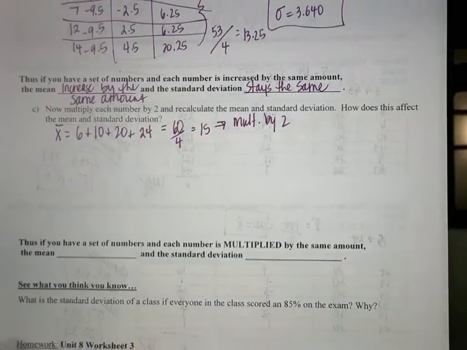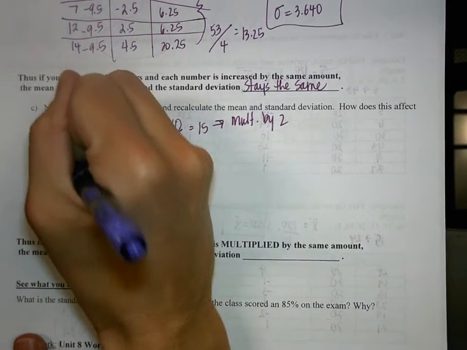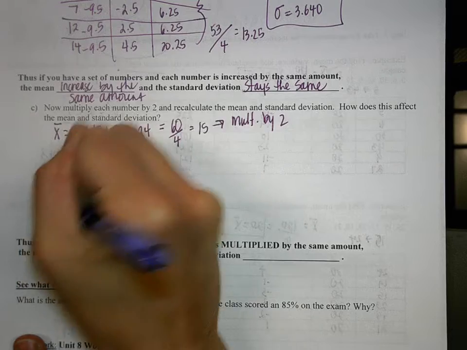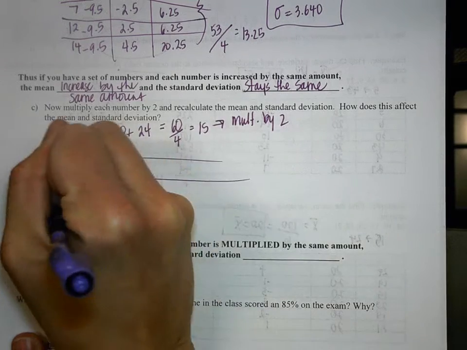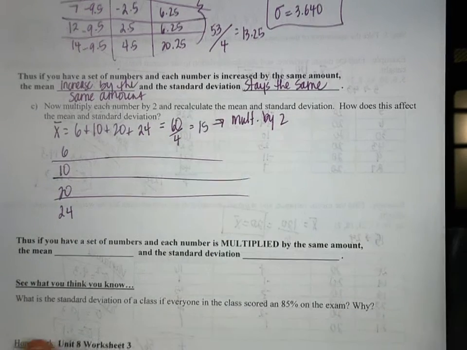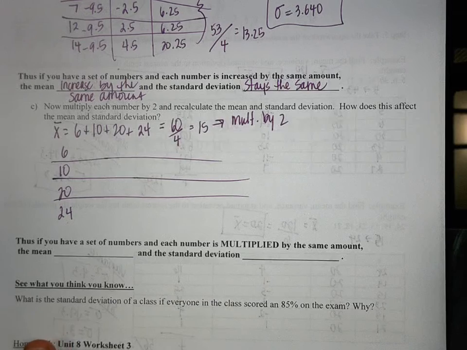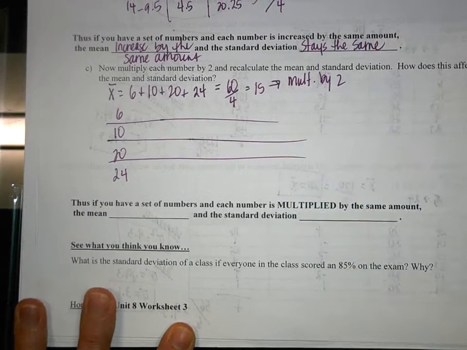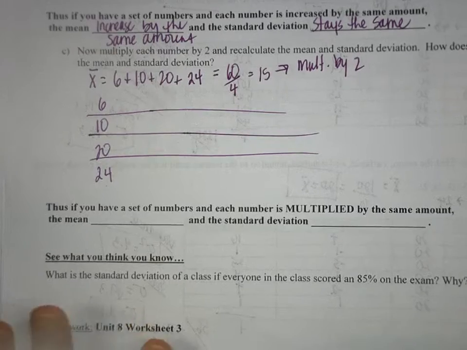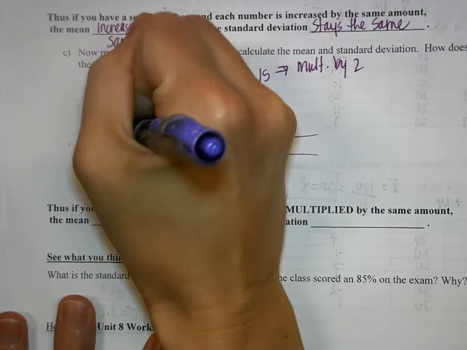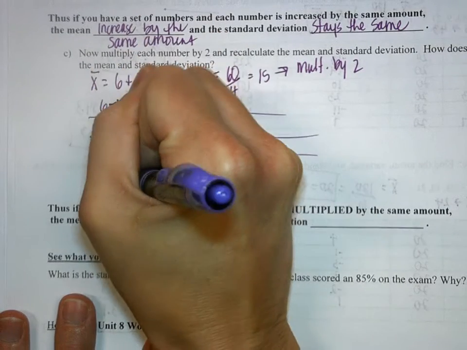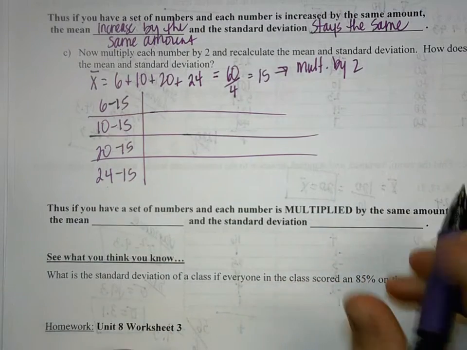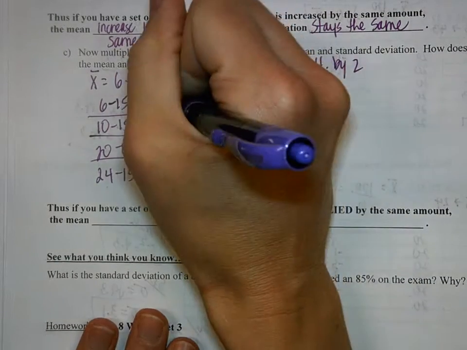Okay, so we're going to write down our data. 6, 10, 20, 24. We're going to subtract the mean, which is 15. So we have minus 15 on all of these. 6 minus 15 is negative 9.